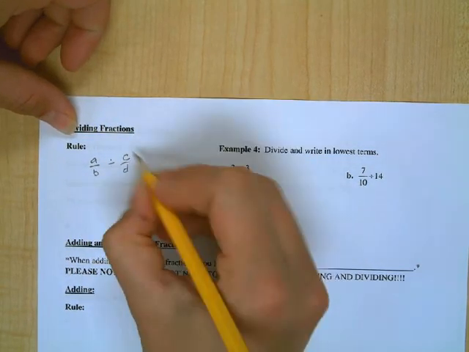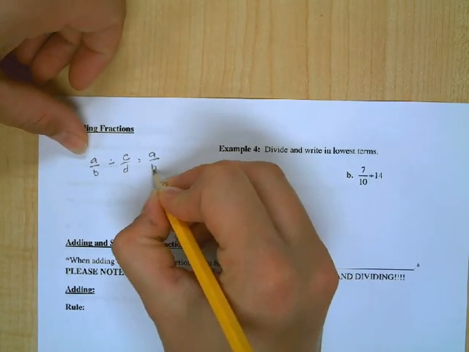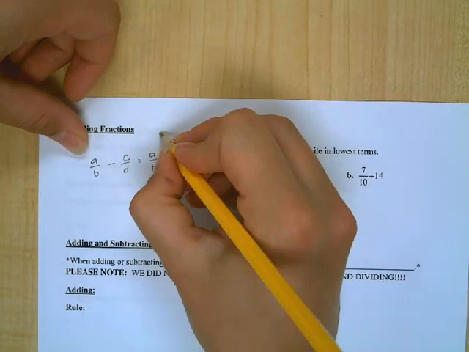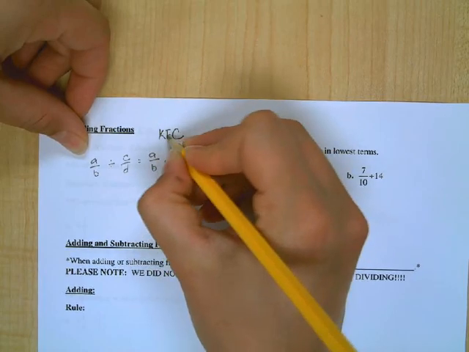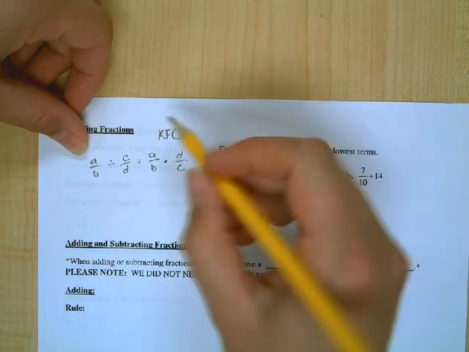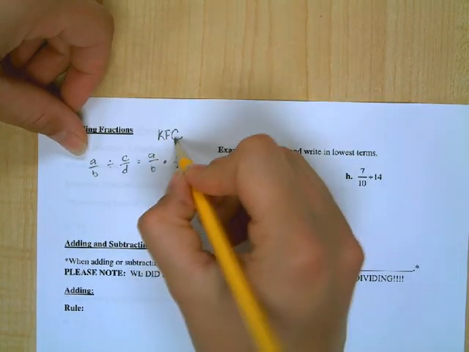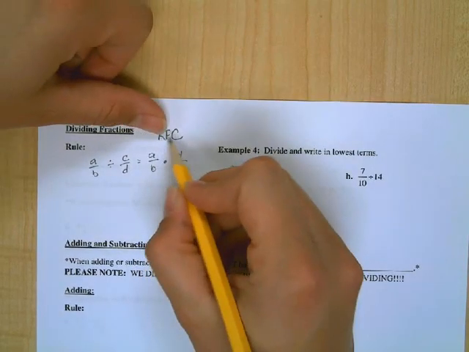Well, that's the exact same thing as saying A over B times D over C. This is something we call KFC. Keep it, flip it, change it. Some of you may have heard it KCF, keep it, change it, flip it. I do KFC just because KFC is easier for me to remember because I like KFC. So KFC: keep it, flip it, change it.